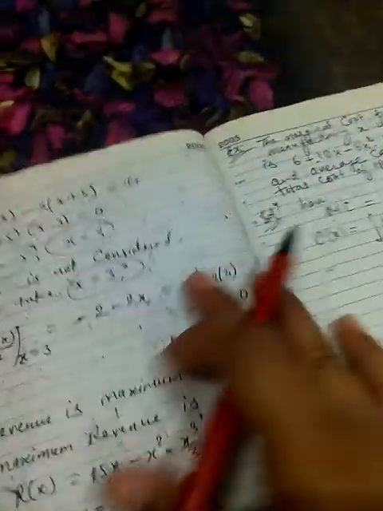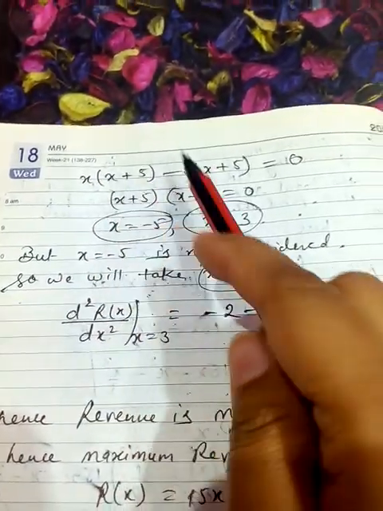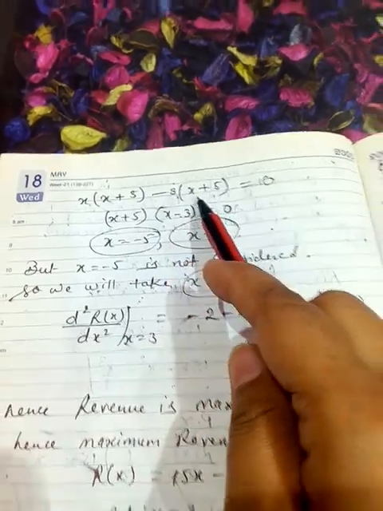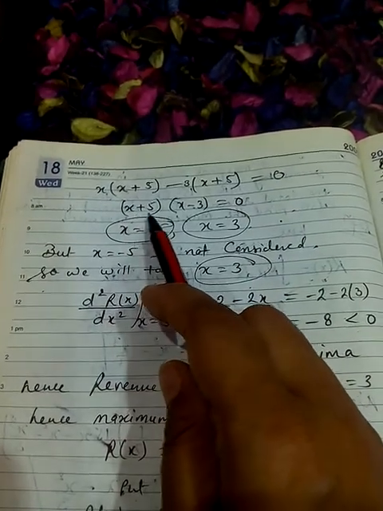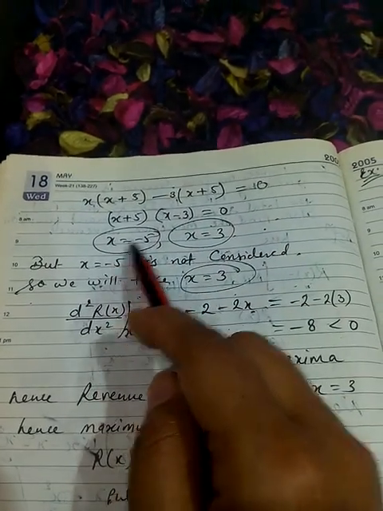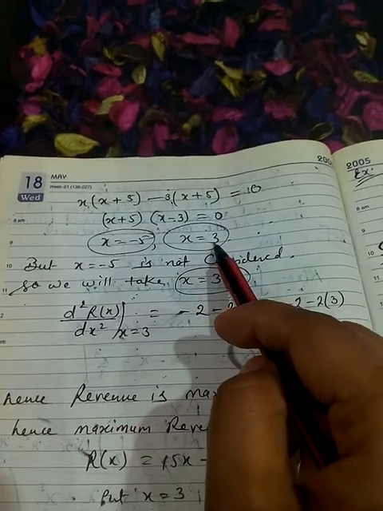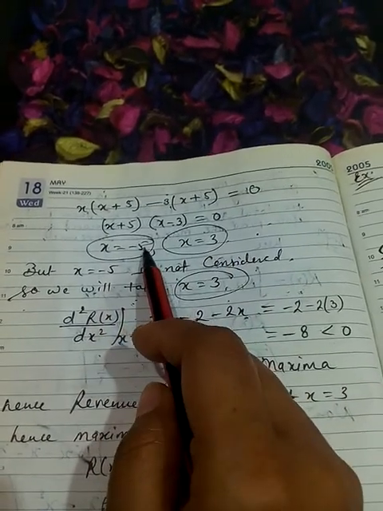So after splitting the middle term, I get x into x plus 5, minus 3 taken as common, into x plus 5, is equal to 0. Then the first factor is x plus 5 and the second factor is x minus 3, equal to 0. So the first value of x is minus 5, and the second value of x is 3. But x equal to minus 5 means the quantity is minus 5, which is not possible.